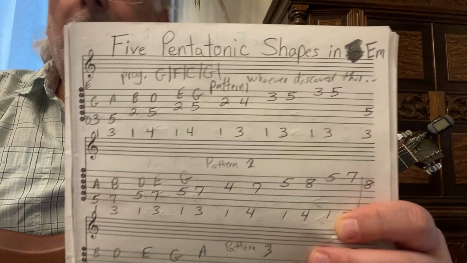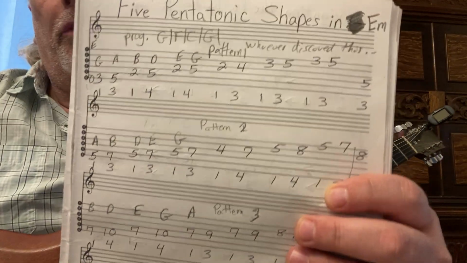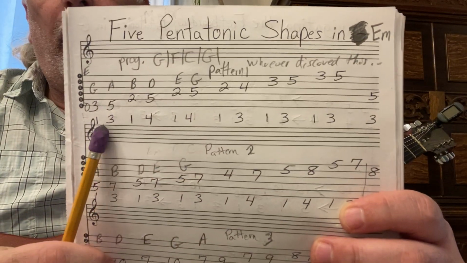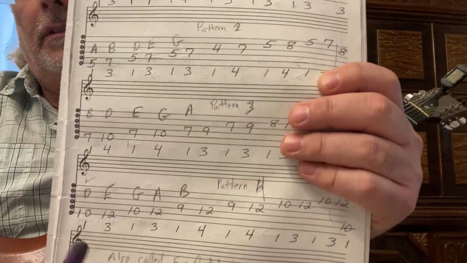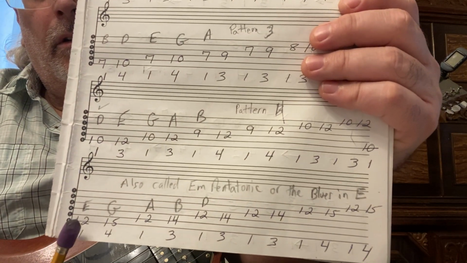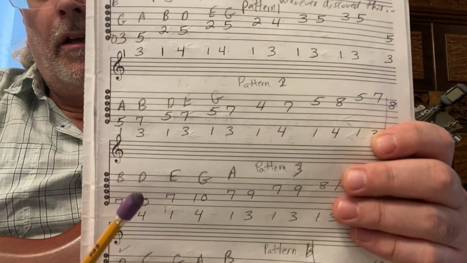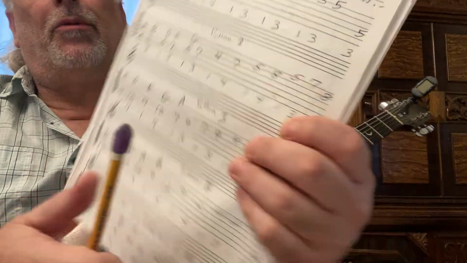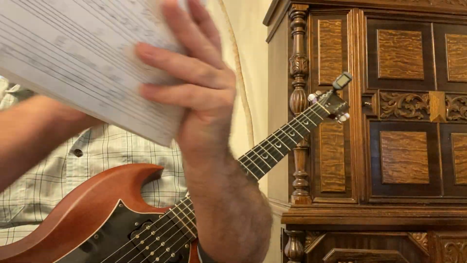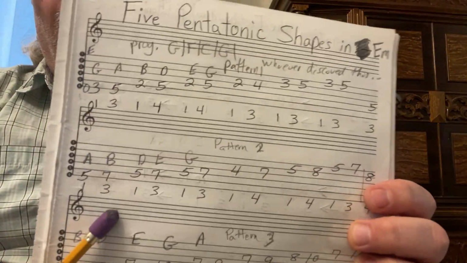So now I'm giving you like 6 different scales. But the more the merrier. Pattern 1, because you're starting on that G. Because in the blues scale, down here, you have an E, G, and then what we just played was pattern 2. That's starting on the A.